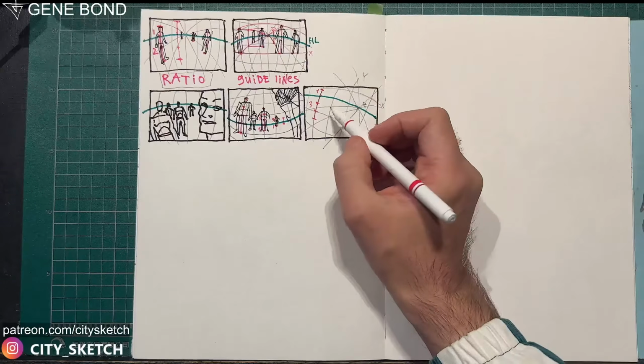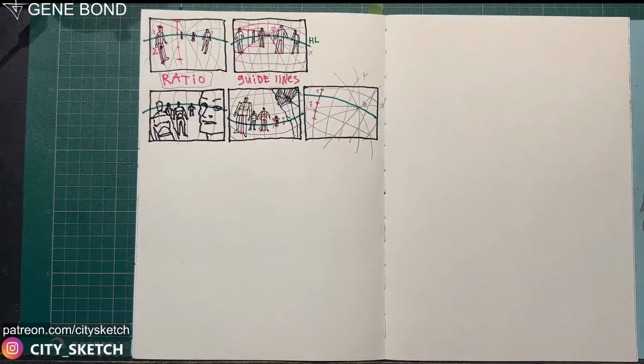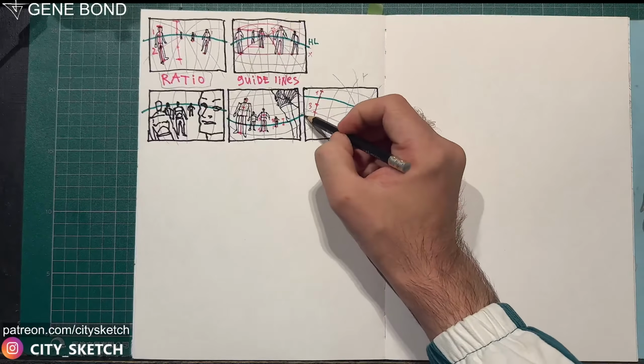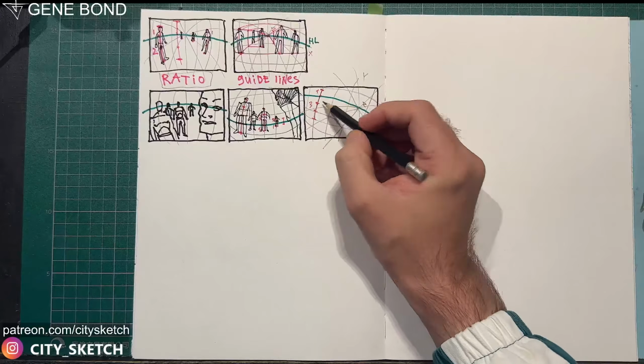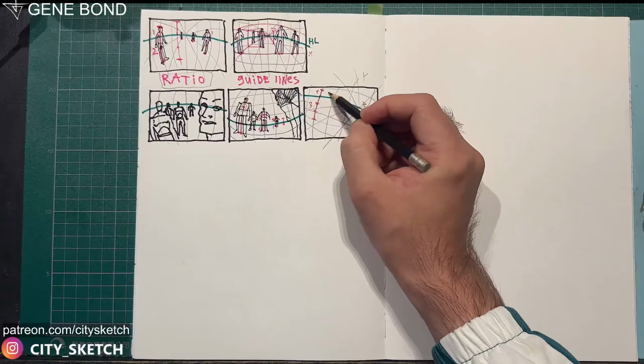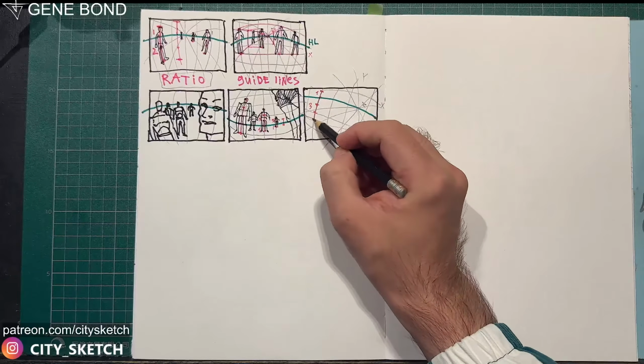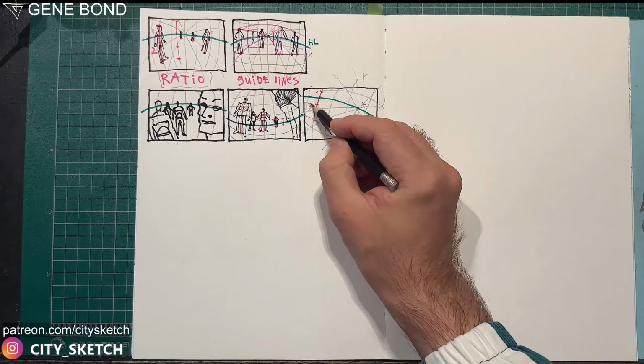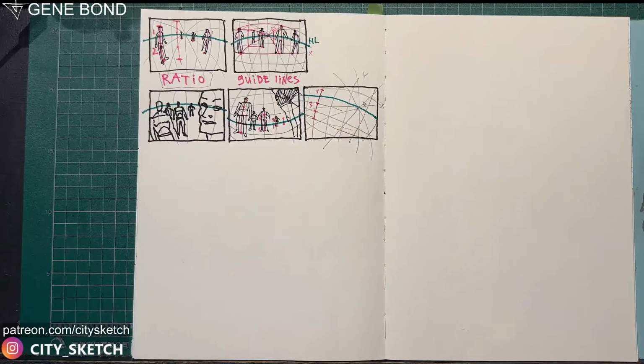And then we have a child, who is like half tall. He's like half the height of this person.